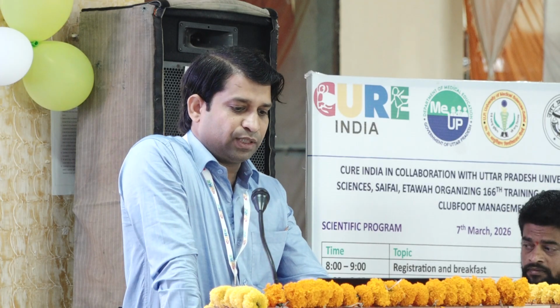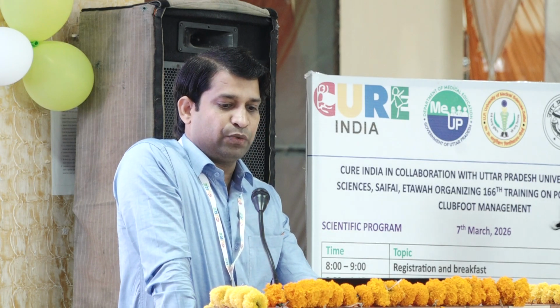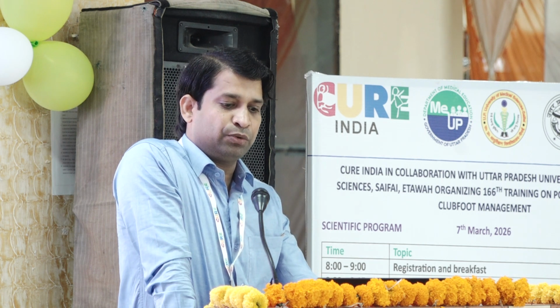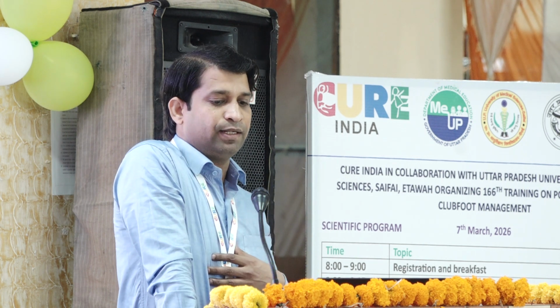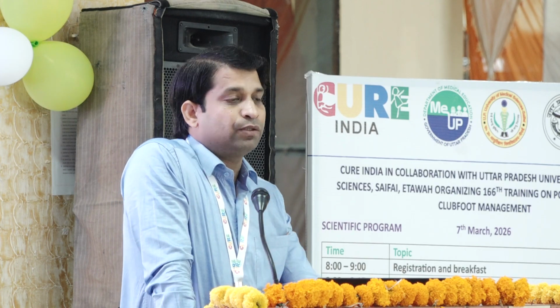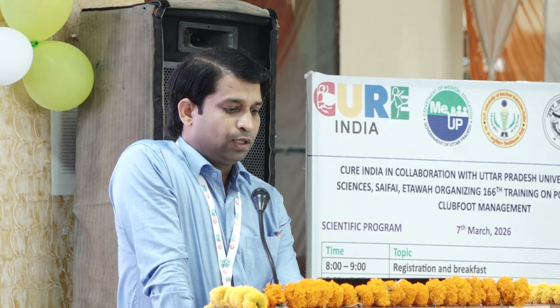That is done by dorsiflexing the ankle passively, assessing the angle between the fibula and the lateral border of the foot. If you are able to dorsiflex above 90 degrees, that gets a score of 0. If you are able to dorsiflex till 90 degrees, that gets a score of 0.5. If you are not able to dorsiflex even to 90 degrees, that gets a score of 1.